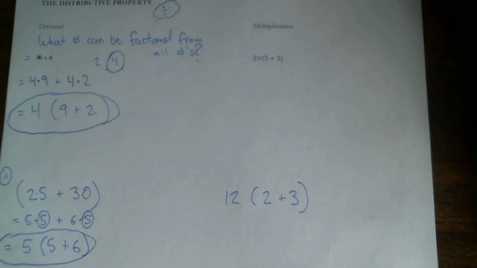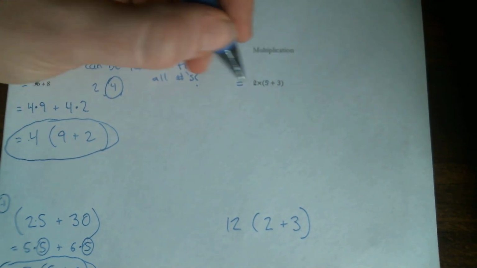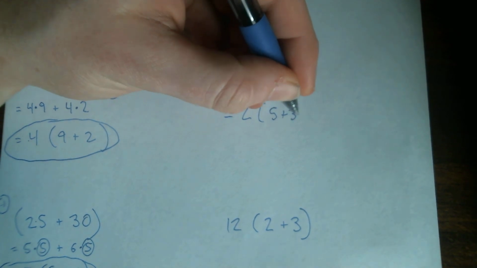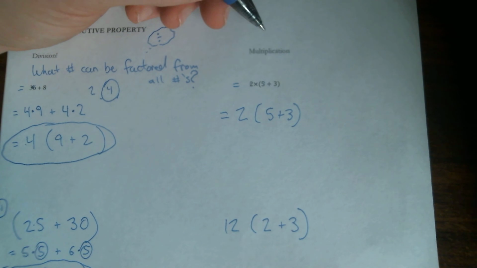All right, let's go the other way. We can also use this same property going forwards. Here, I can think of this as 2 times 5 plus 3. We don't even have to have that x. This right here means the same thing. It means 2 times the sum of 5 and 3.